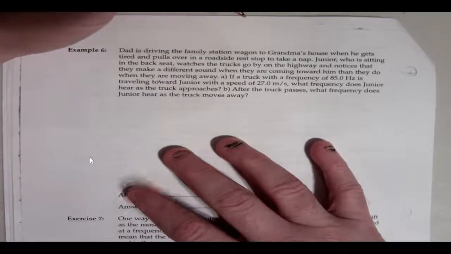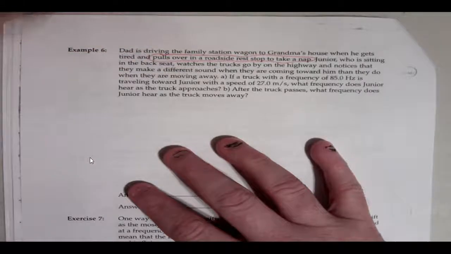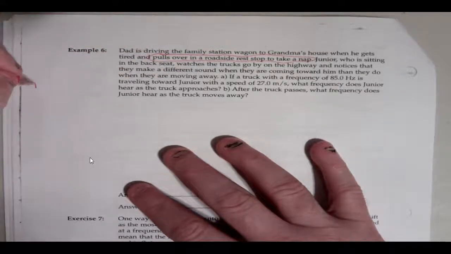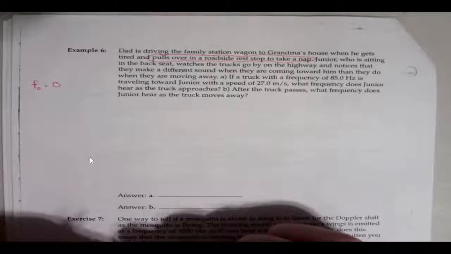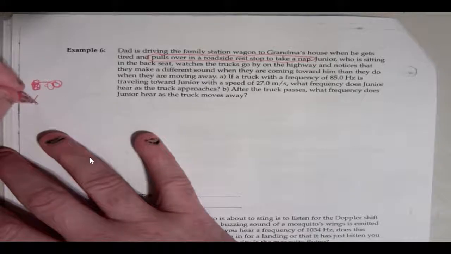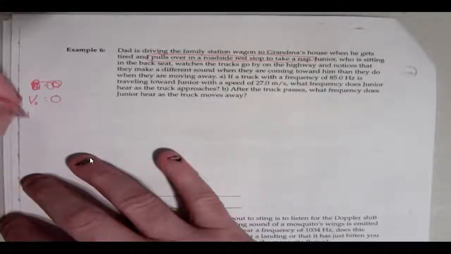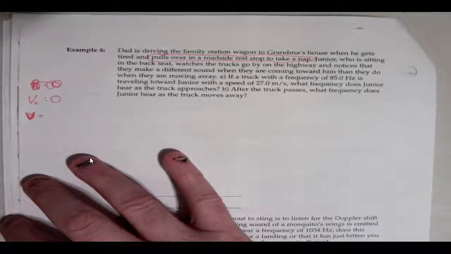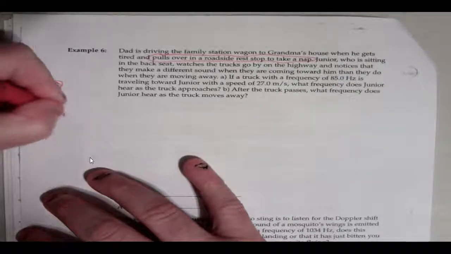So I see that they pull over at a rest stop to take a nap. So what does that tell me? That tells me that the velocity of the observer is 0, because they're pulled over, right? We also know that the speed of sound, the velocity of sound, is 340 meters per second.